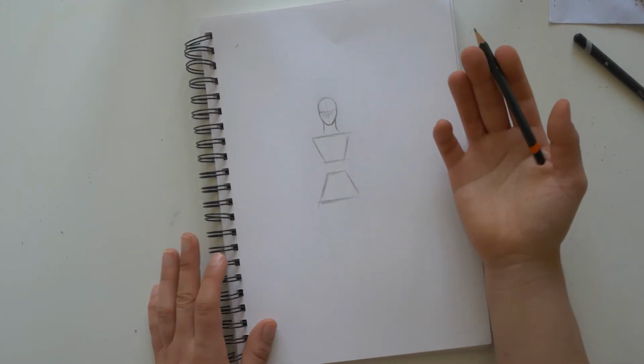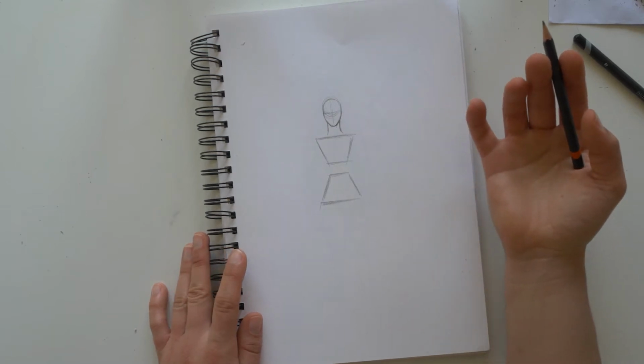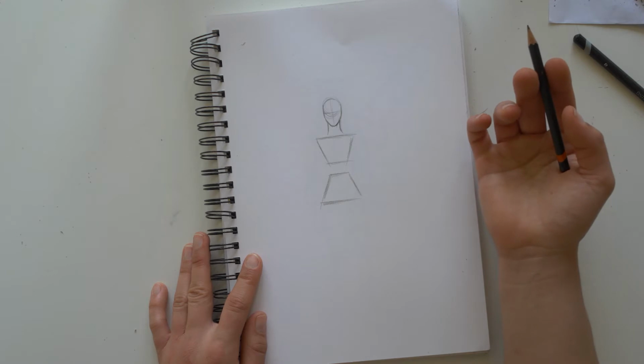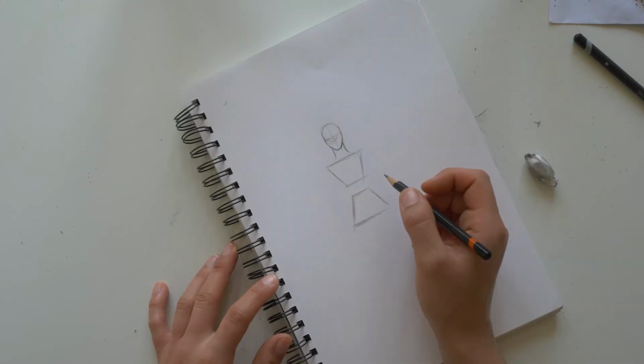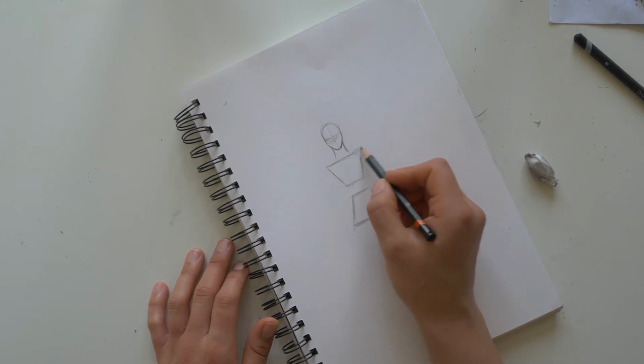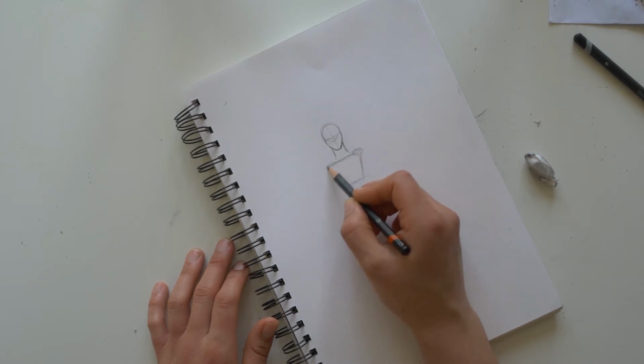So obviously the female figure is something that comes in a million different varieties, and there are countless variations of what a body can look like, but this is just sort of a generic figure drawing guide for a generic hourglass type of figure.